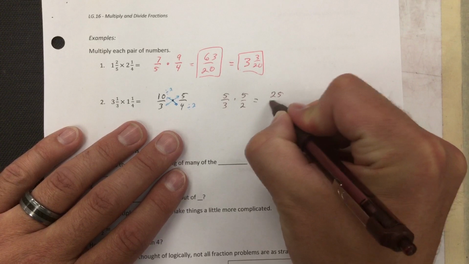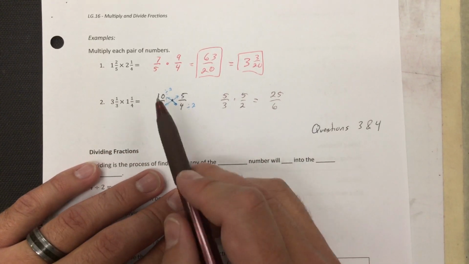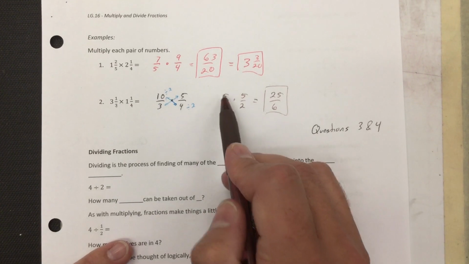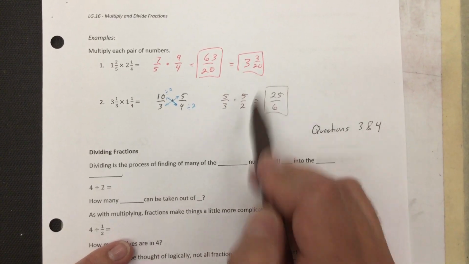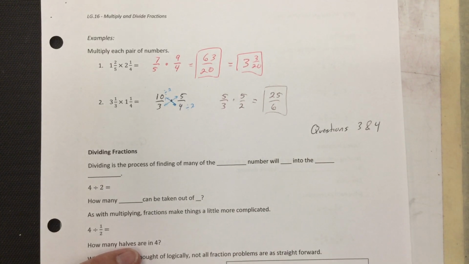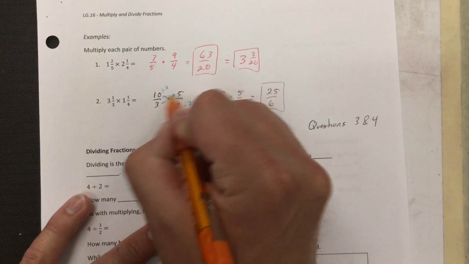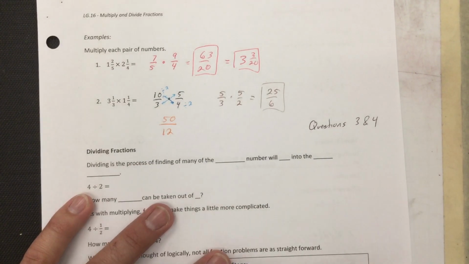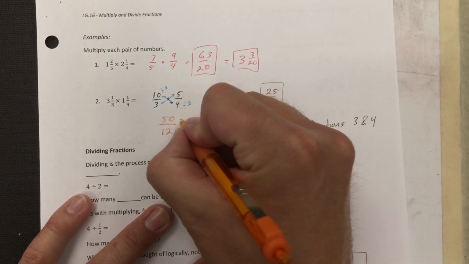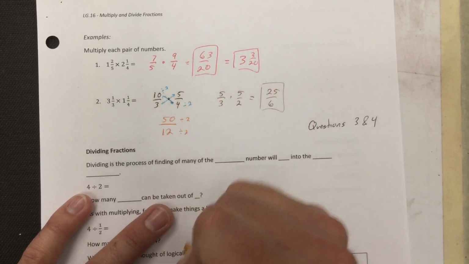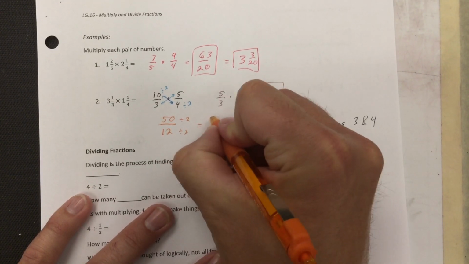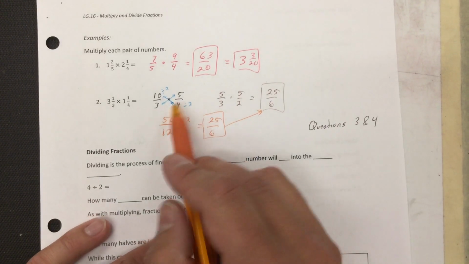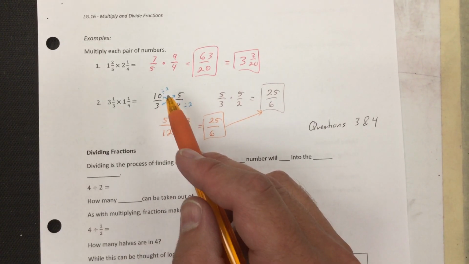This is now 25 over 6. And we will end up getting the exact same answer, and I'll show you that in just a little bit. So 5 times 5 is 25, 3 times 2 is 6, and that will be our final answer. Now if we were to use these ones here, this will be 10 times 5 is 50, and 3 times 4 is 12. Now you'll notice both of these we can divide by 2, which we did earlier with smaller numbers, and this will give us 25 over 6, which is in fact the same value. We just simplified it earlier, and we can do that only with multiplication.